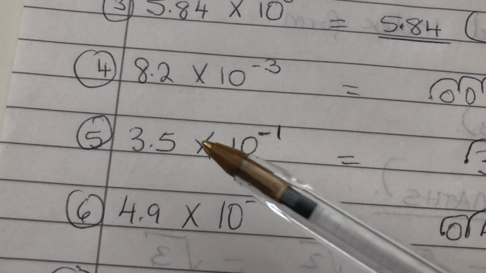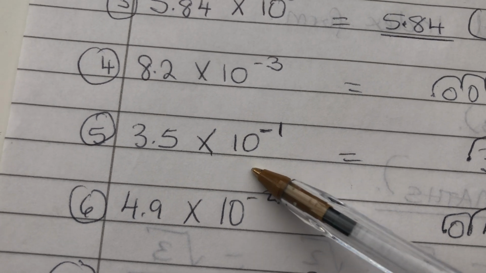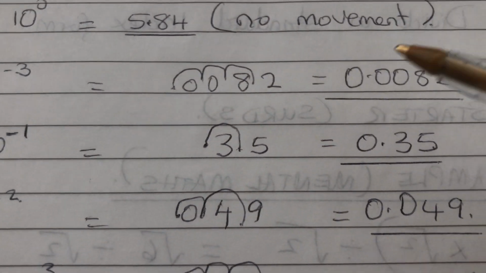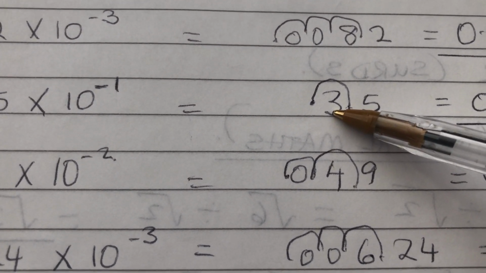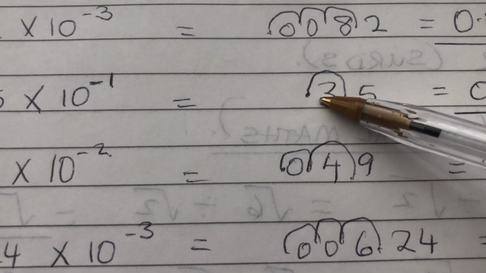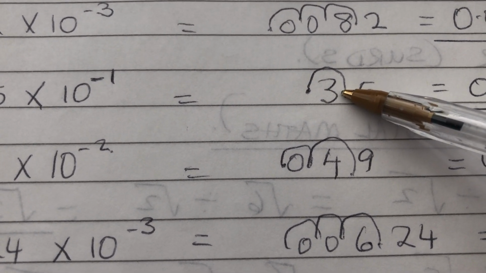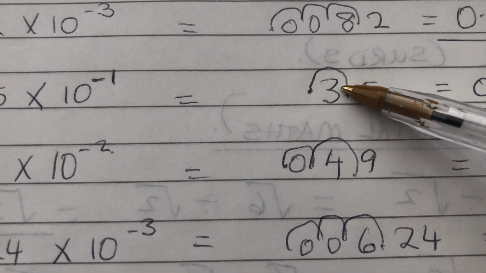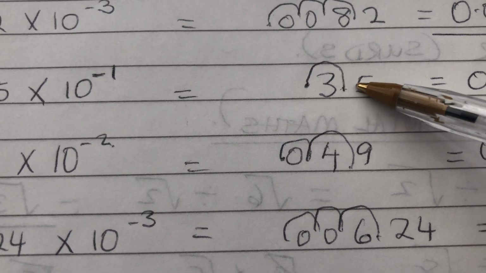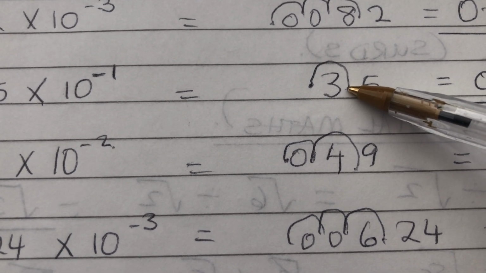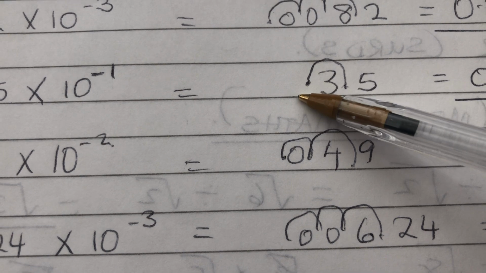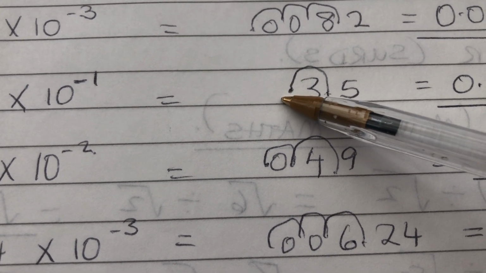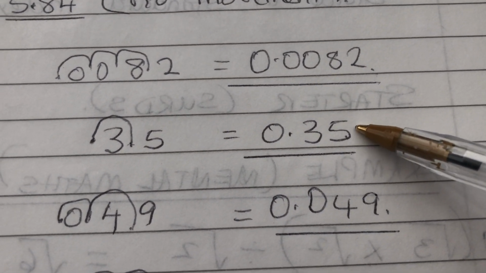Now 3.5 times 10 to the power minus 1. Again, we have 3.5 and minus 1, so we need only one movement, but minus, so we move towards the left hand, or away from the right hand. So one step, because it's minus 1 there. So the ordinary number will now be 0.35.